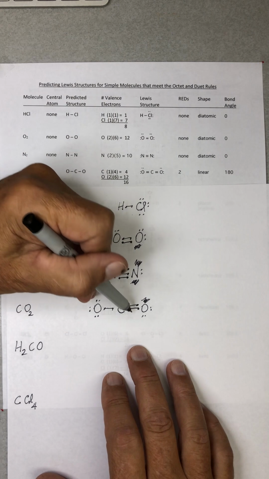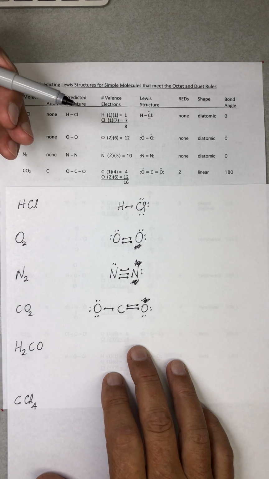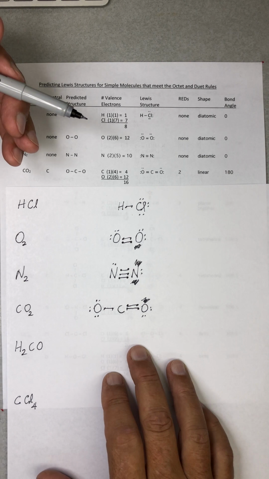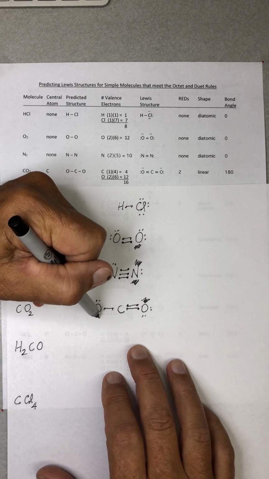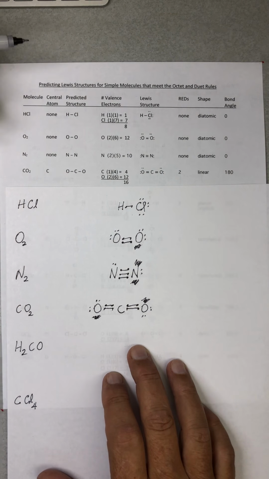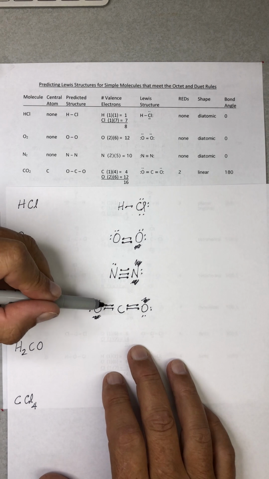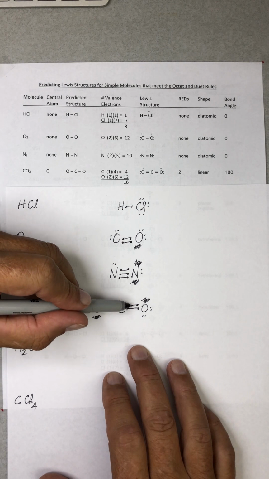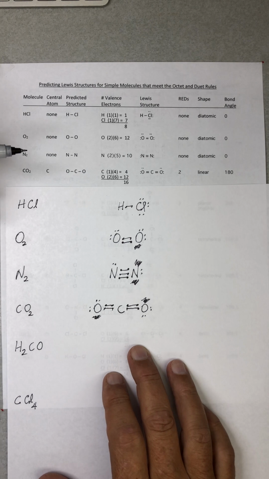Now, carbon has 2, 4, 6, so it's a little bit happier, but it's not quite happy. So I'll go to the other side and take 2 non-binding electron pairs, turn them into bonding electron pairs. So now, 2, 4, 6, 8, 2, 4, 6, 8, 2, 4, 6, 8, everybody's happy. So this is a valid Lewis dot structure.